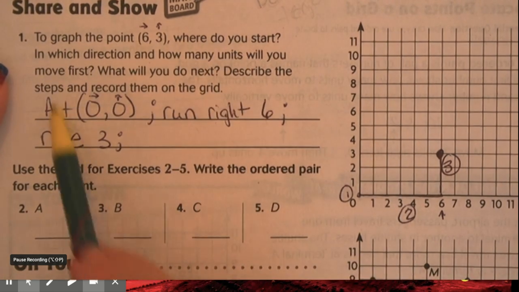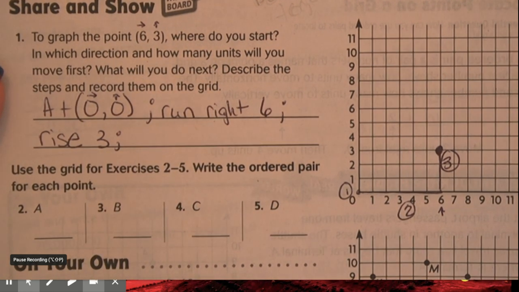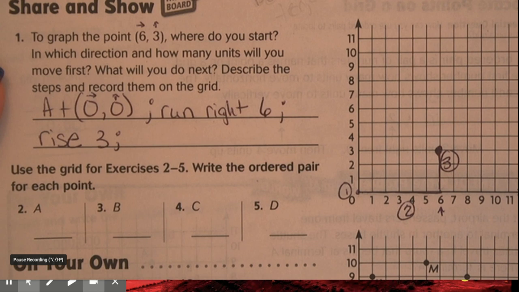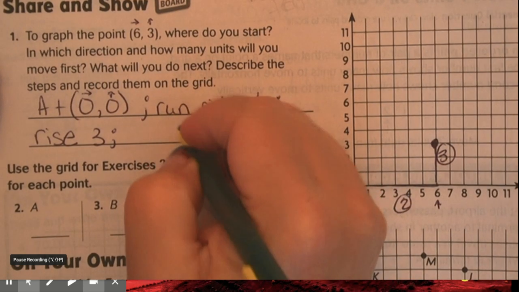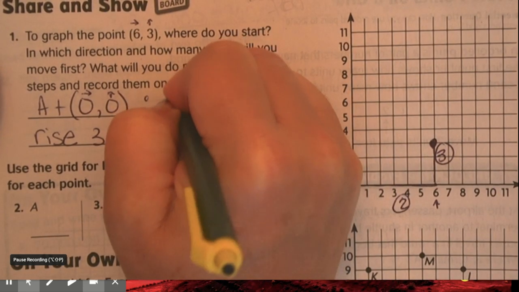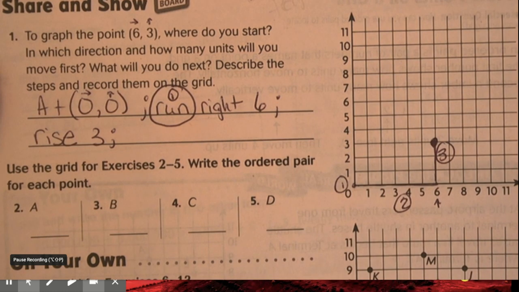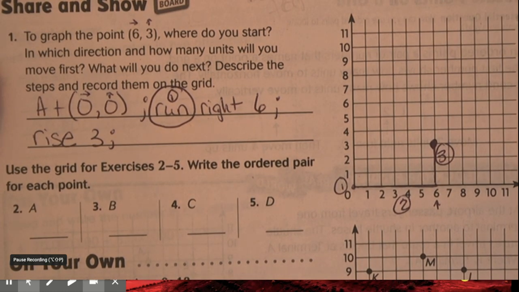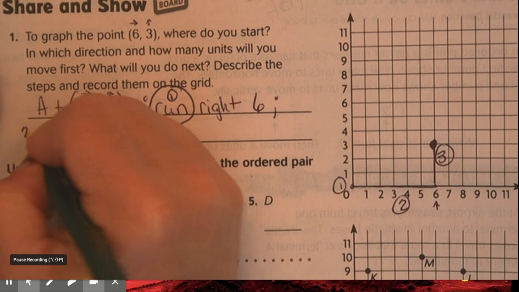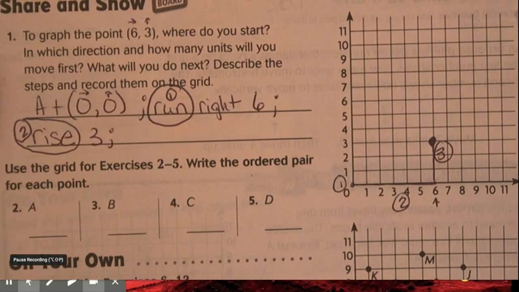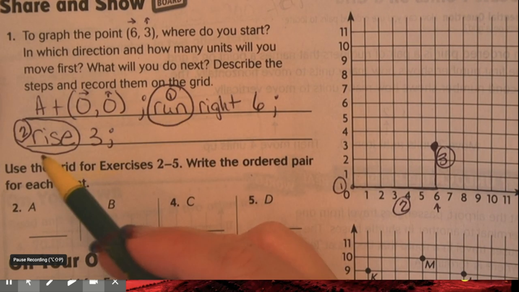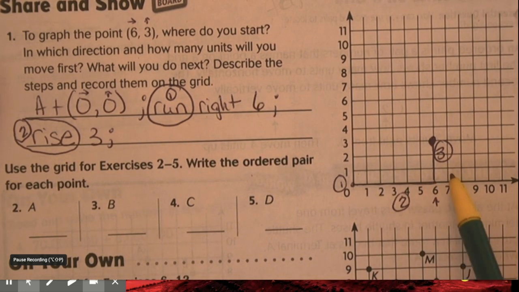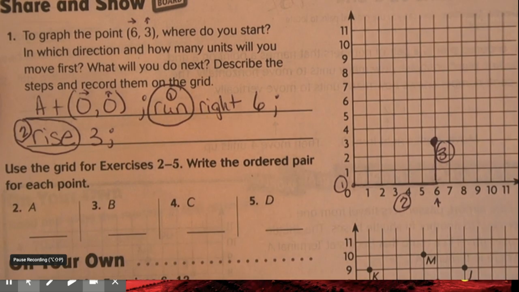On this question right here, I want you to write the word of the day. Number 1 is going to be run. All you have to do is type run. And the second word of the day is going to be rise. Run, then rise. So you run along the bottom, then you rise up. So here are 2 words of the day.